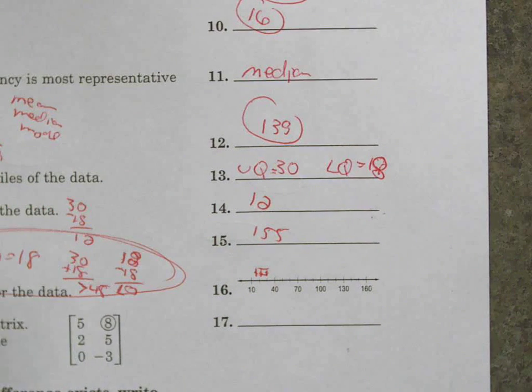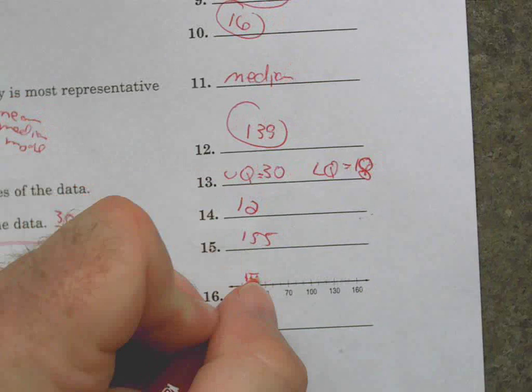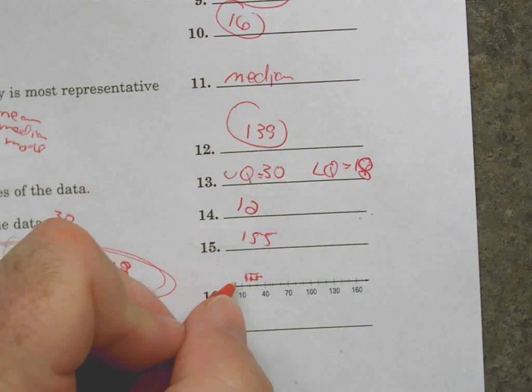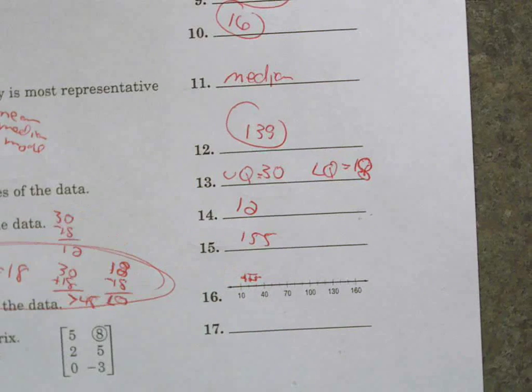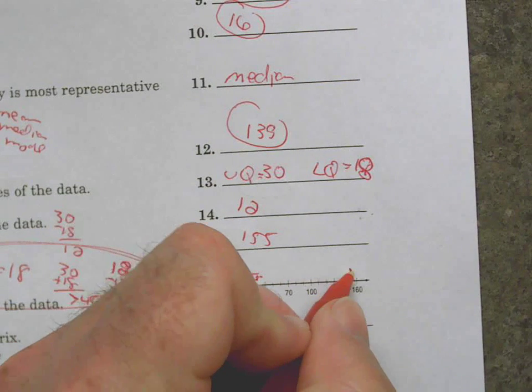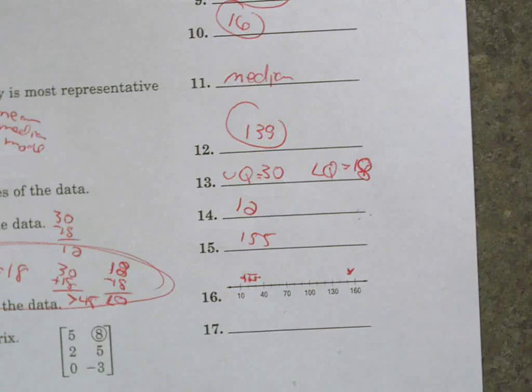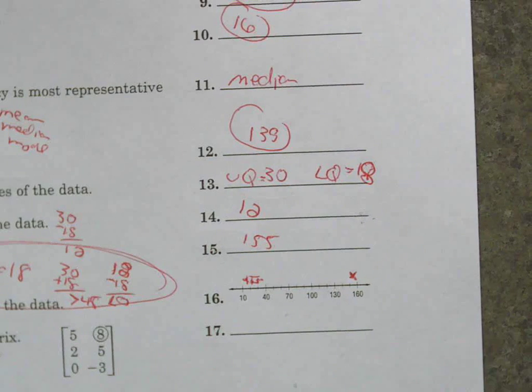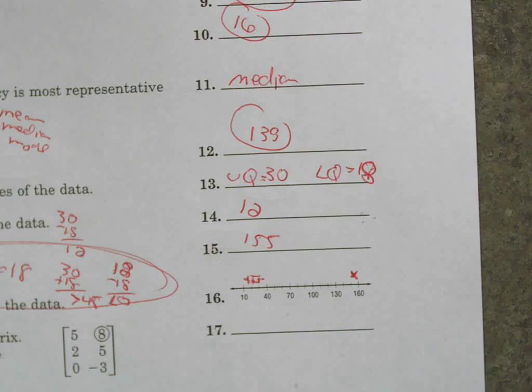Now, the one thing I can show, highest value without being an outlier is 33, short line. Lowest value without being an outlier, 16, short line. And then last but not least, a red X at 40, 50, 155. Outliers should be easy to spot. They're not connected on your whisker.